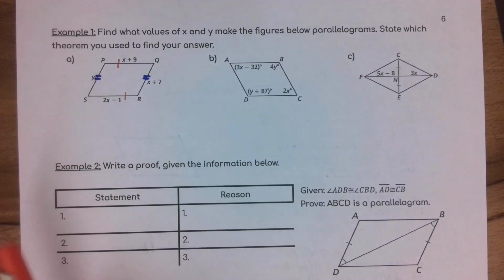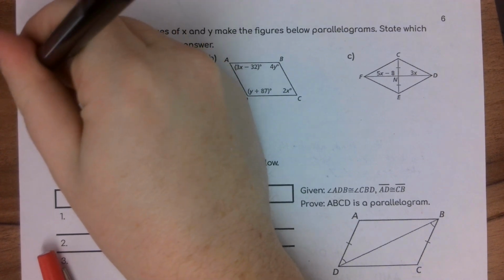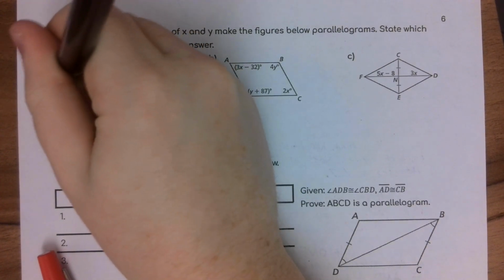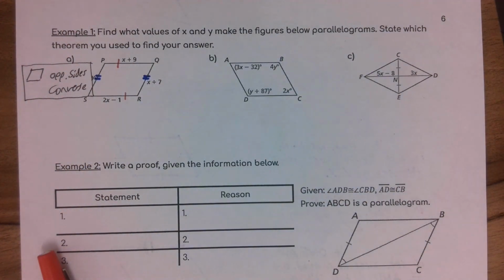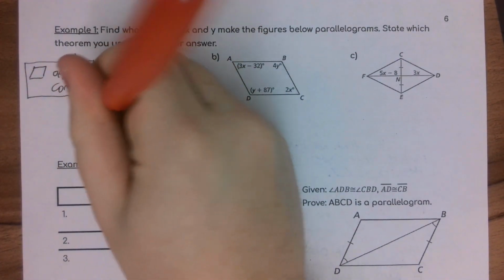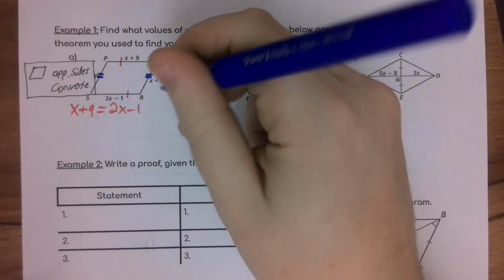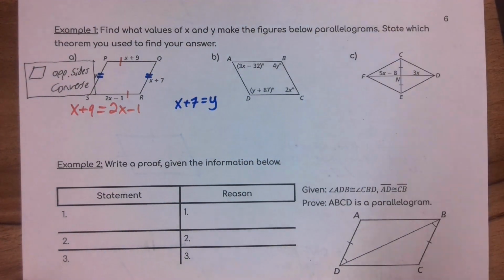In other words, due to the parallelogram opposite sides converse, that's the theorem we're using, we say that x plus 9 has to equal 2x minus 1, and that x plus 7 has to equal y.